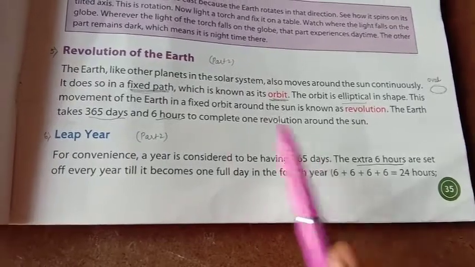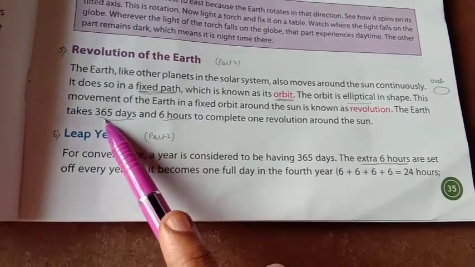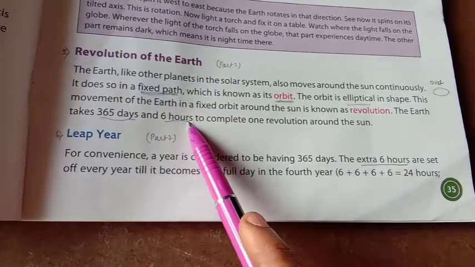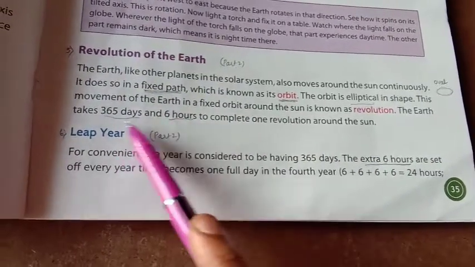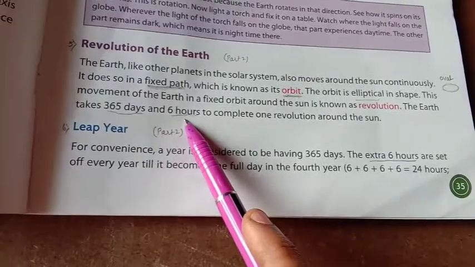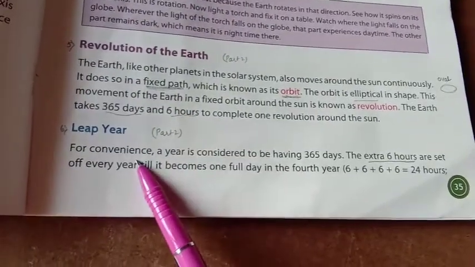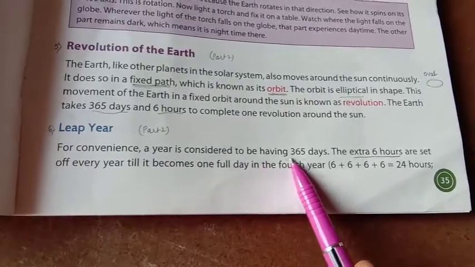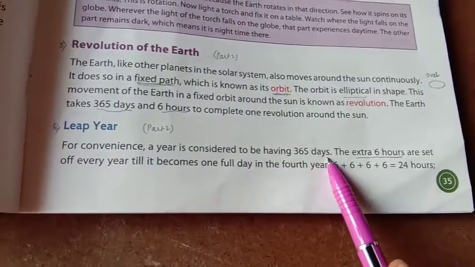But as you can see, in reality, it's 365 days plus an additional 6 hours. This is actually the time period of 1 year, but for convenience's sake, we consider it to be only 365 days.